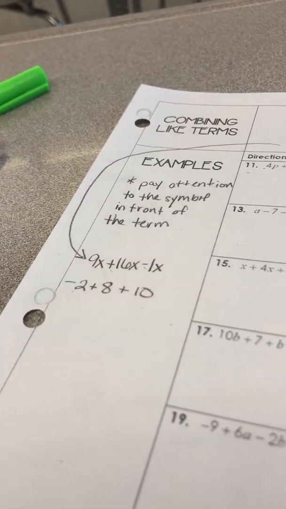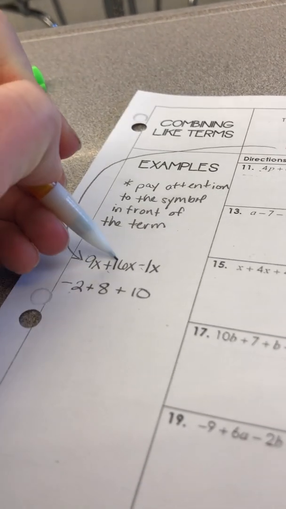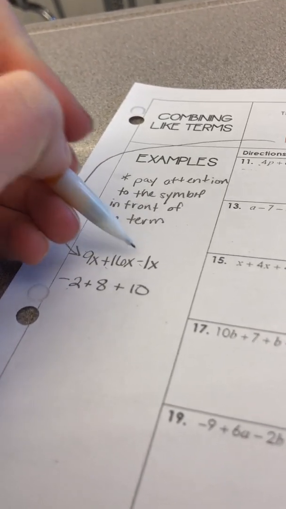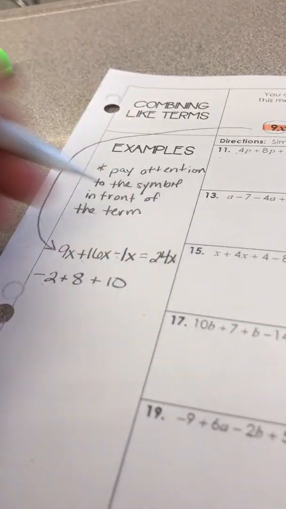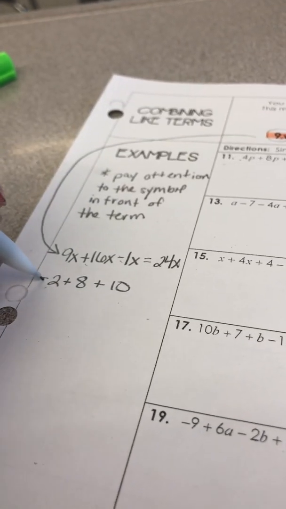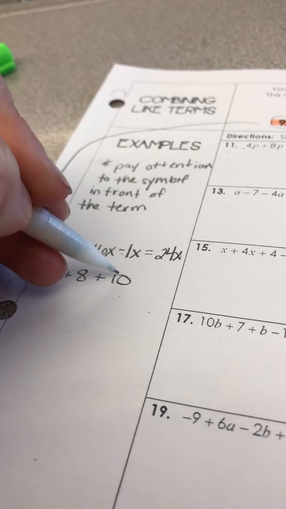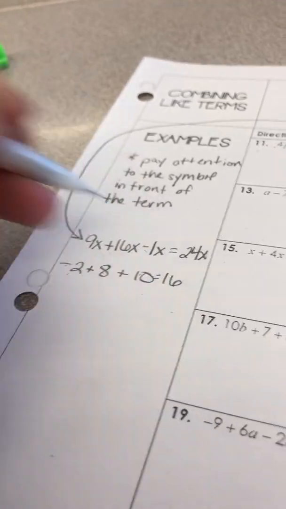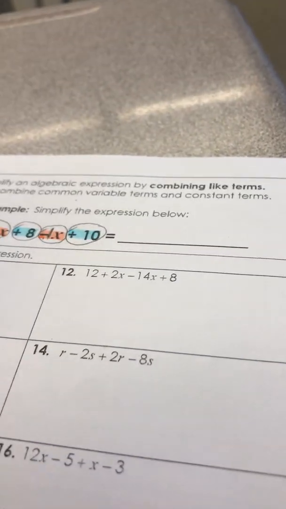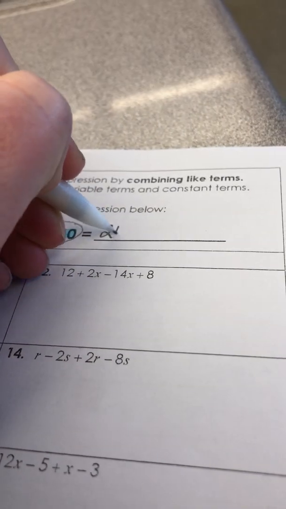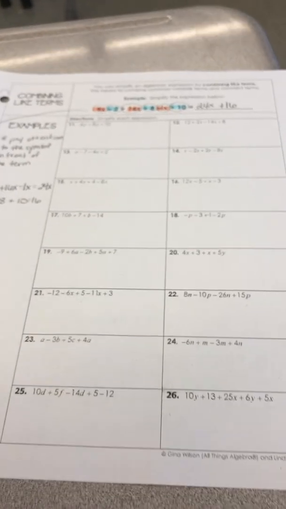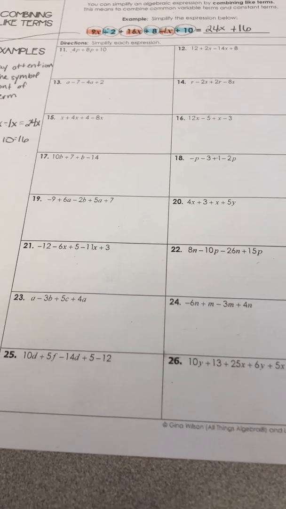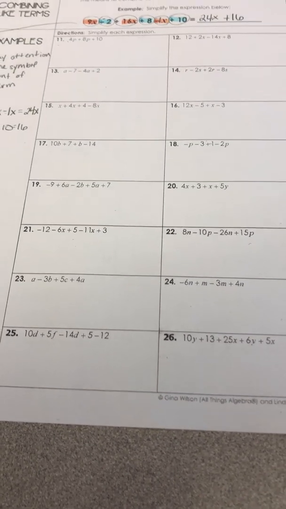So now I can go ahead and combine these. 9 plus 16 is 25. Minus 1 is 24x, and negative 2 plus 8 is 6, plus 10 is 16. So this expression simplified is 24x plus 16. That's how we simplify the expressions that are on this paper. All right, your job today is to simplify all of these.